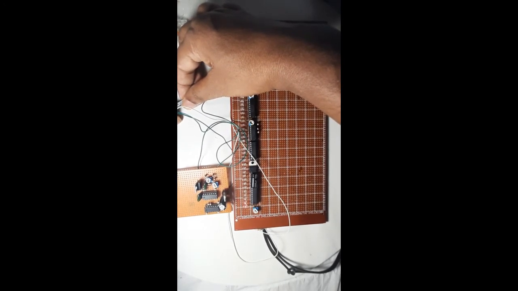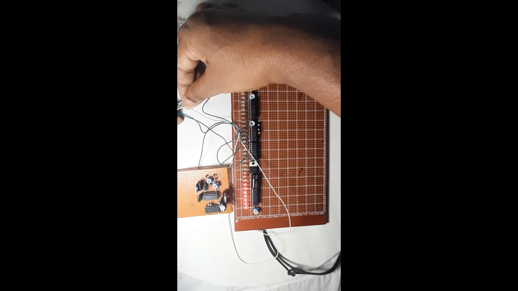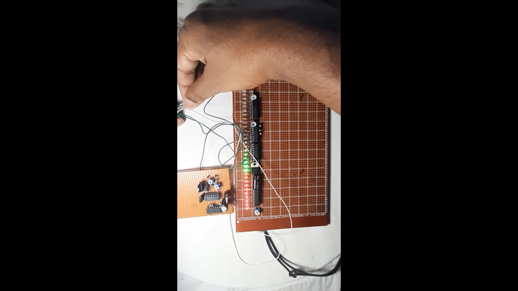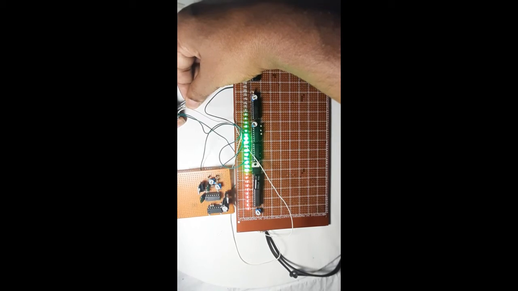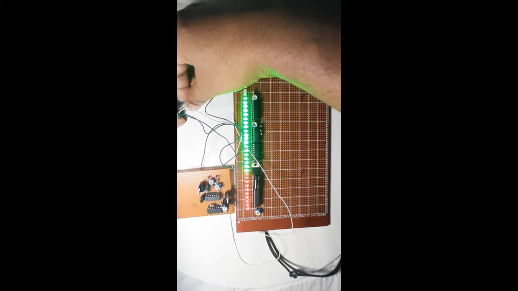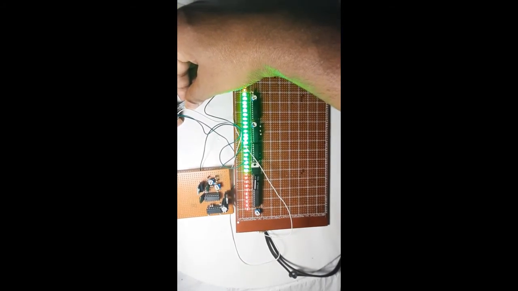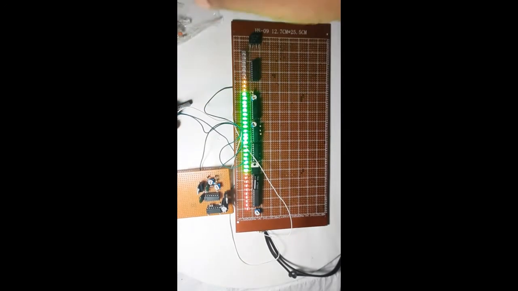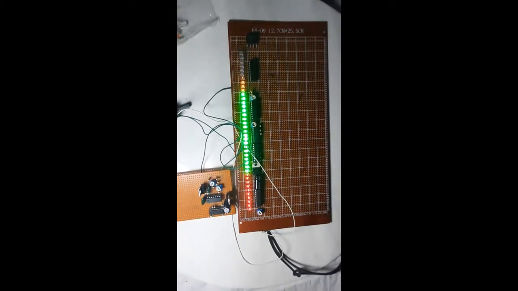So I'm generating the input signal. So you can see the water level is slowly going up. Now it has come about half the way, right? Now the level of the boiler is at +10 of the gauge loss.